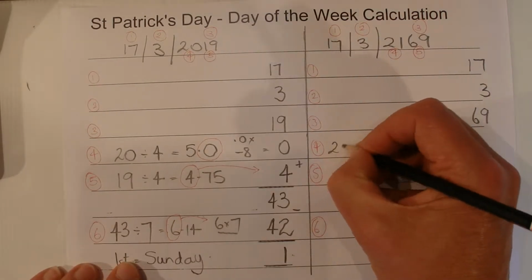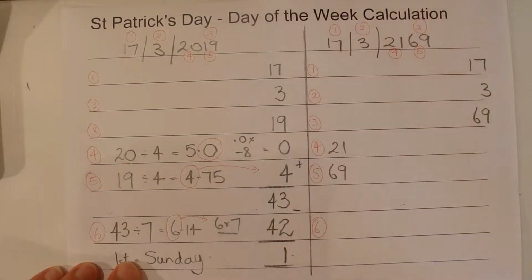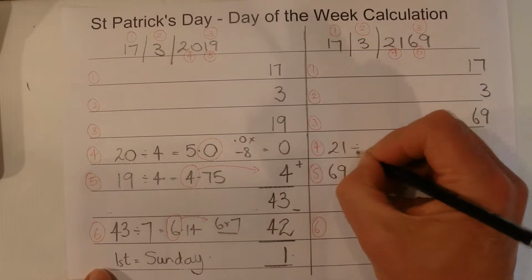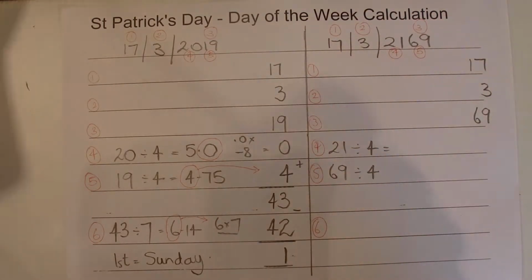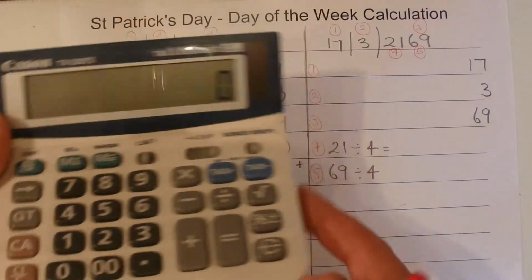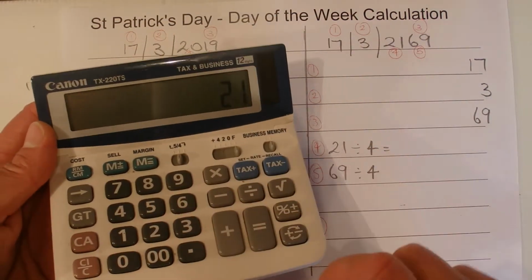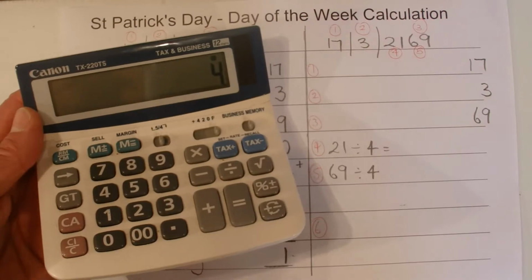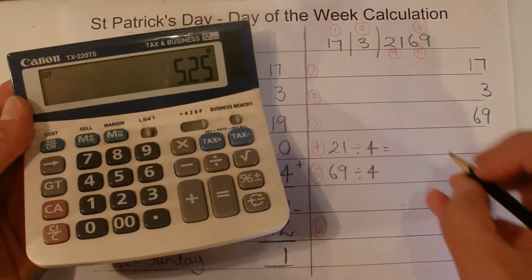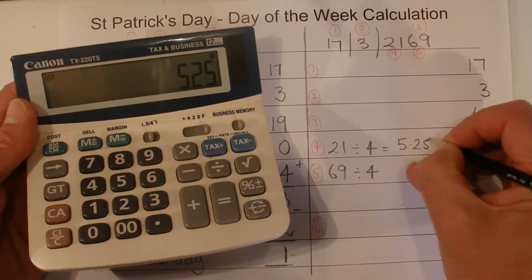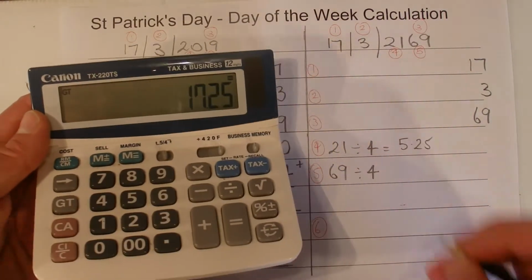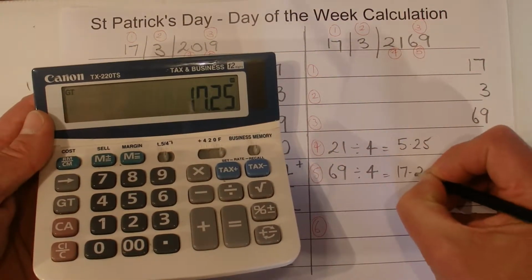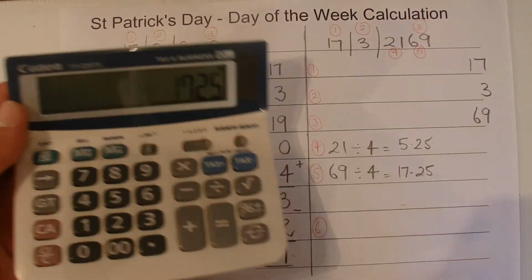Then we write down the 21 and the 69 down below and divide both of those numbers by 4. I'll do this on my calculator, just so you can see. 21 divided by 4 equals 5.25, and 69 divided by 4 is 17.25.